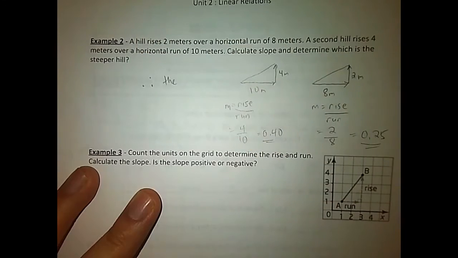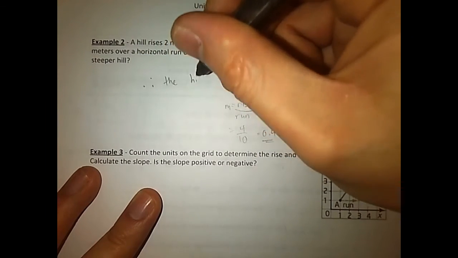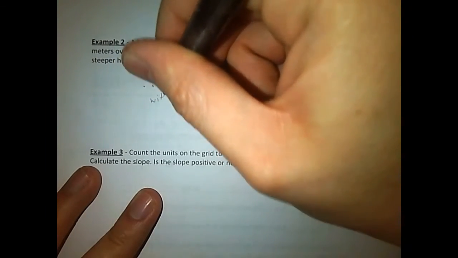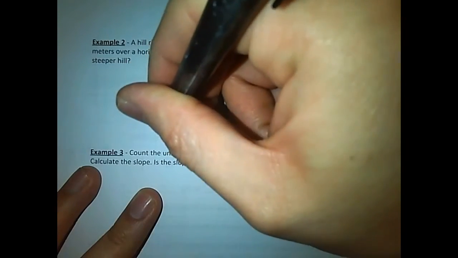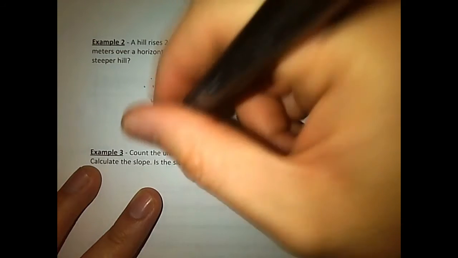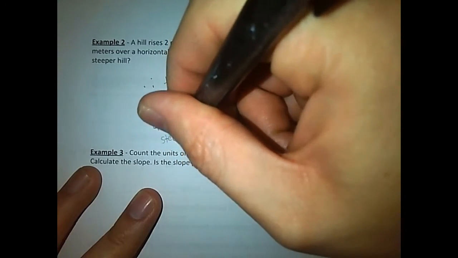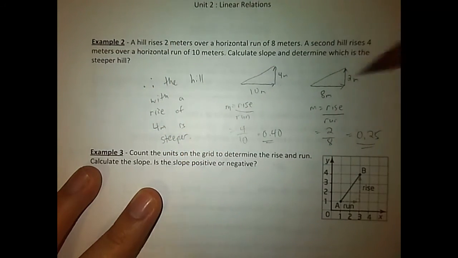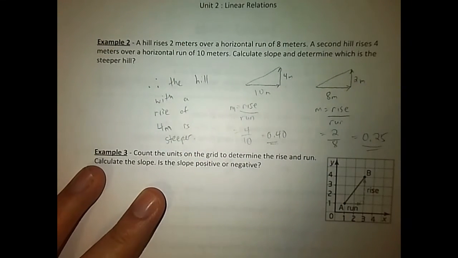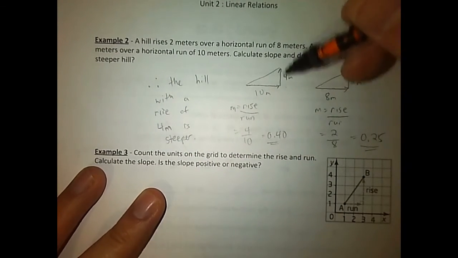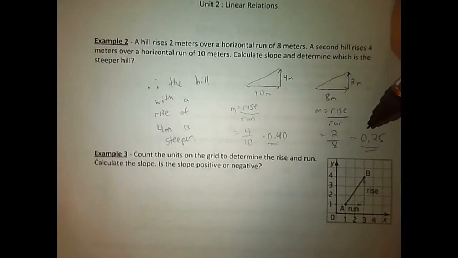Therefore, the hill with a rise of 4 meters is steeper. If you wanted to, you could label them A or B, then just say, oh, A is steeper than B, but I just went with that description. So again, just doing the vertical distance divided by the horizontal distance.